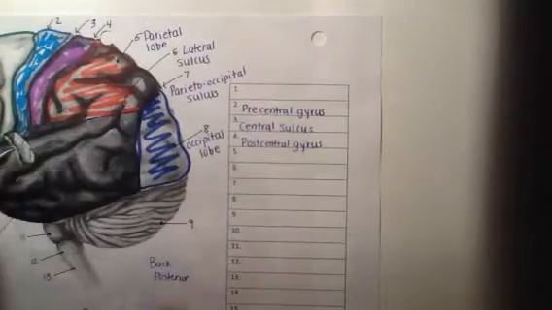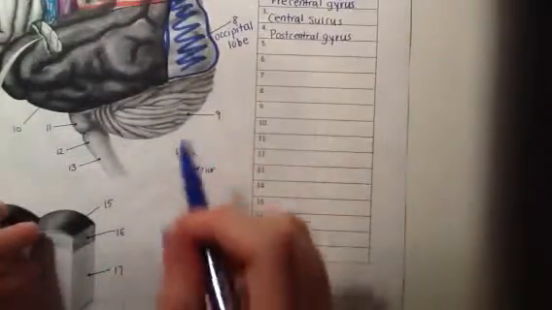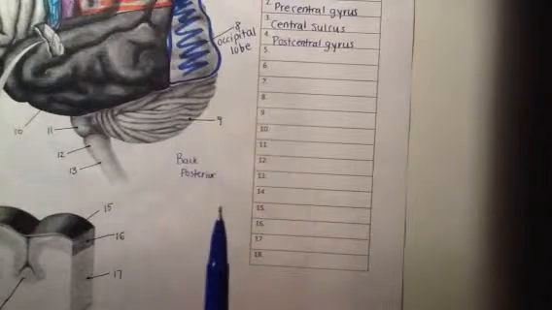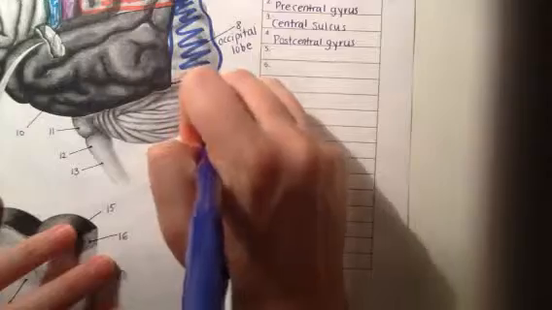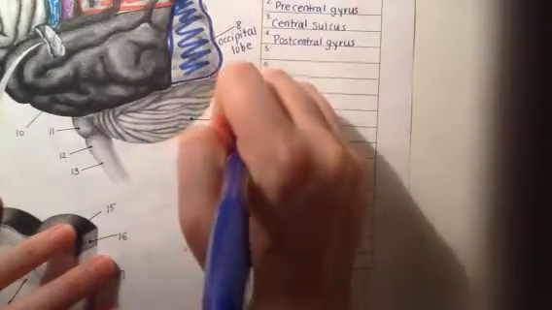Number 9 is this more wrinkled area underneath the brain, more posterior of the brain, posterior part of the brain, and that is going to be called your cerebellum. Be careful, it's not your cerebrum, it is your cerebellum. And I'm just going to kind of shade it in yellow.